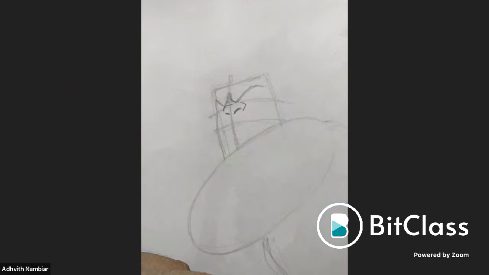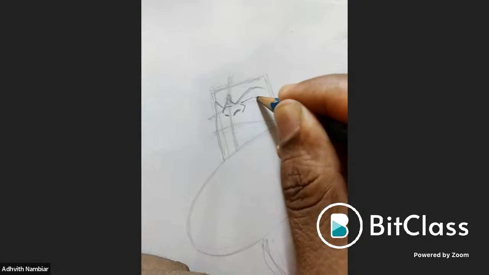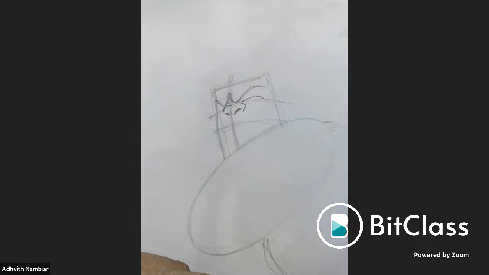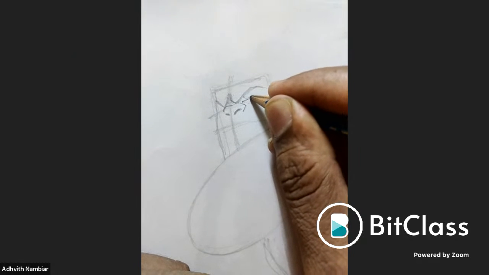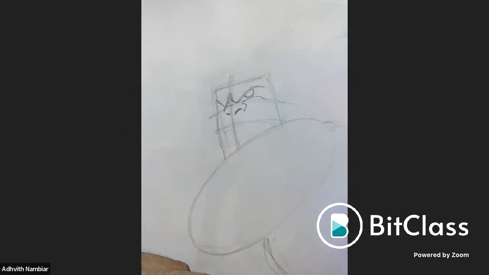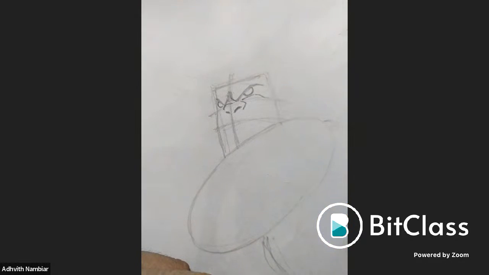Like that. Here I'll just make a little cheekbone type of thing. And the eye right there. One eye over there, and we can do another one over there.